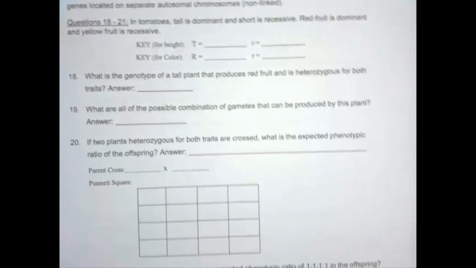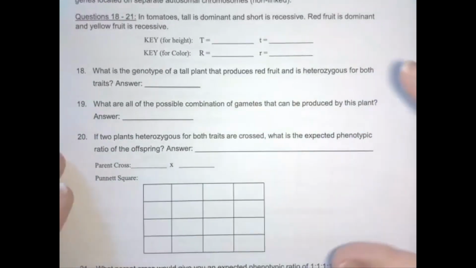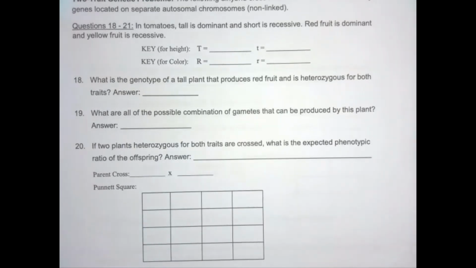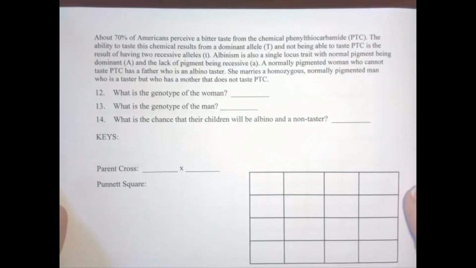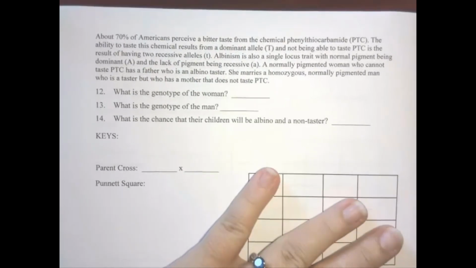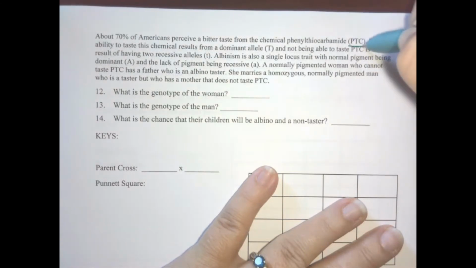Okay. Now, the next little bit on this is going to be dihybrids. Now, before we get into the actual worksheet, I'm going to go back to one of my practice problems, and we are going to actually look at a dihybrid cross. Okay, so I have a dihybrid cross. In this particular case, it says about 70% of Americans perceive a bitter taste from the chemical phenylthiocarbamide, okay, or what they call PTC.